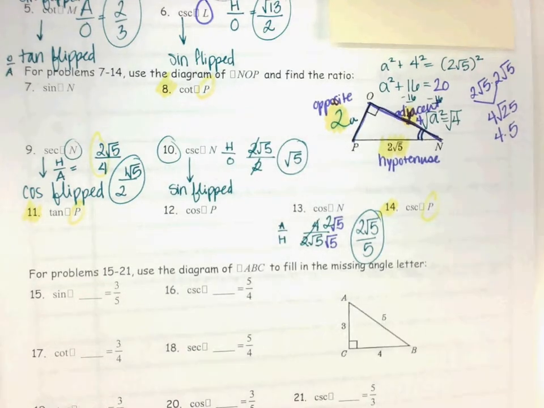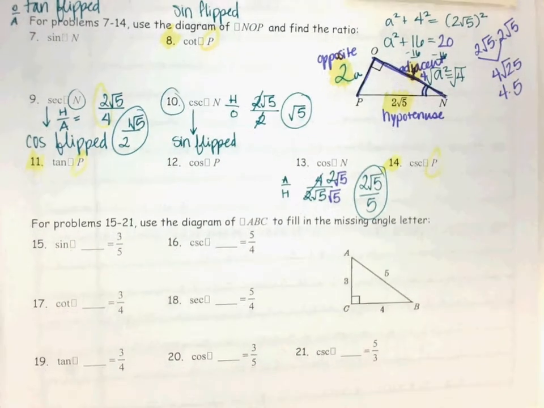Does that help? Okay, so if you can reduce, cool, but you only have to multiply by another root 5. 2 isn't breaking any rules being on the bottom, only the root 5 is. Okay? Alright, next section. So you have a couple left to do there.